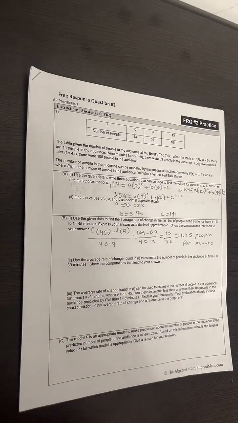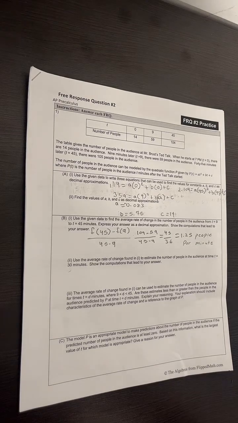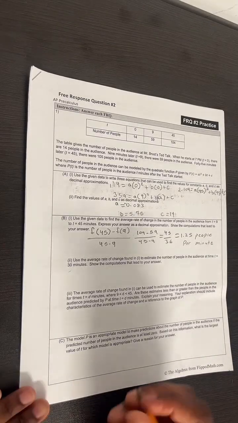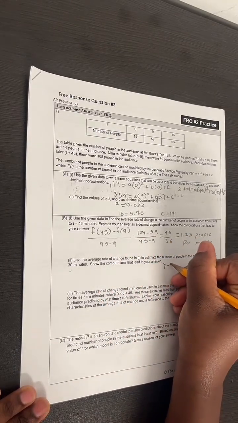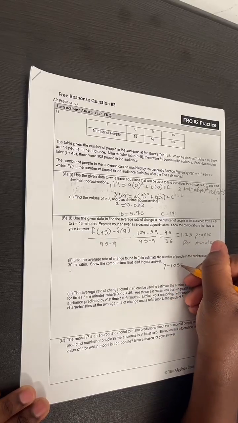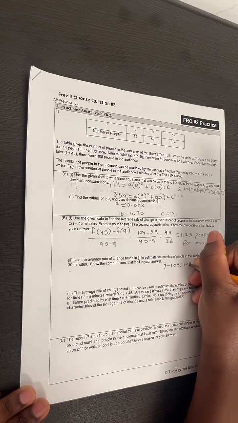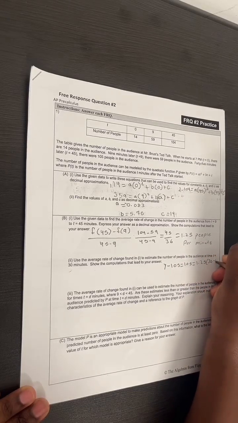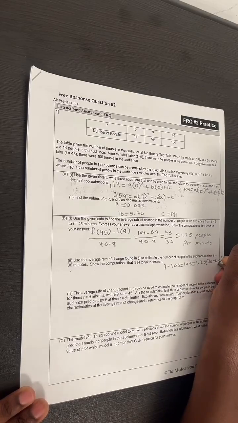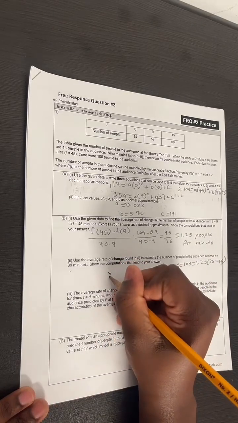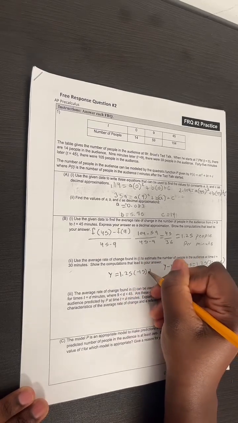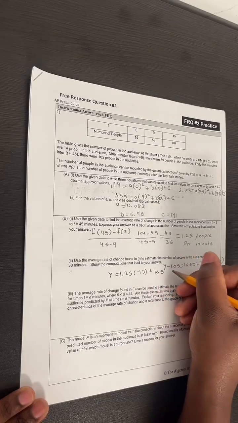B2. Use the average rate of change found in 1 to estimate the number of people in the audience at the time T equals 30 minutes. Show the computations that lead to your answer. So the equation would be y minus 105 equals 1.25 times (30 minus 45). Y equals 1.25 times negative 15 plus 105 equals 86.25 people.